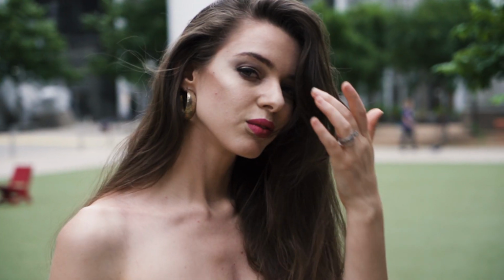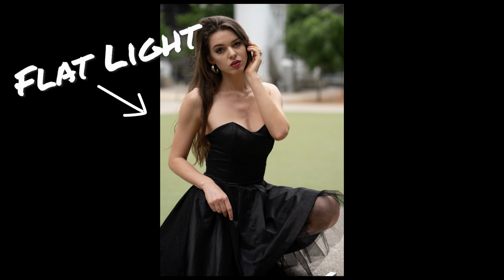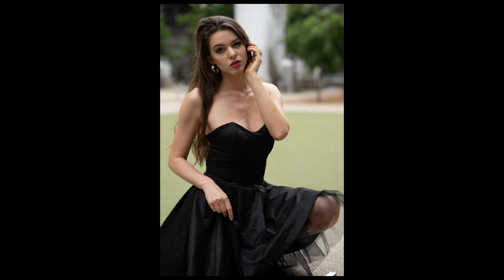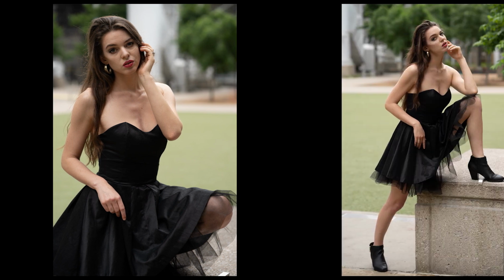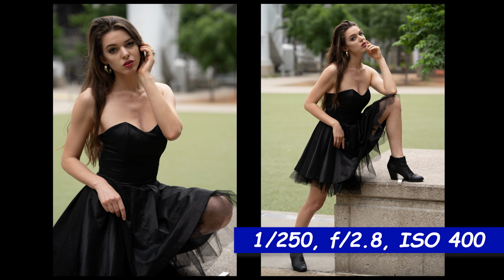Here's our first example. Let's start with some shots using only natural light, no flash. You can see here the light's okay, but it's definitely a little flat. The light is very diffused and overcast, and we need to add some pop to make these photos more interesting. The camera settings here are ISO 400 because it's really dark and dreary. We're shooting at f2.8 and 1/250th of a second.